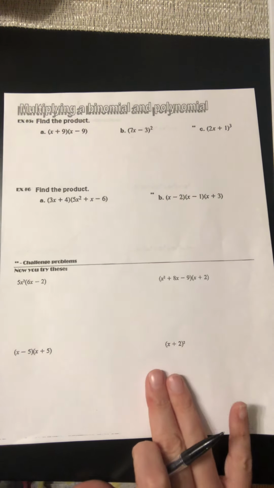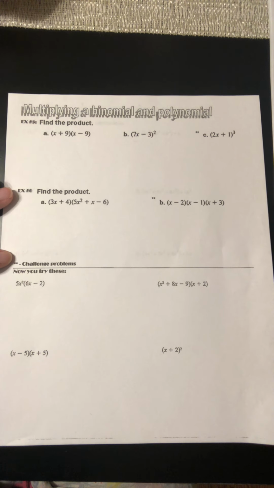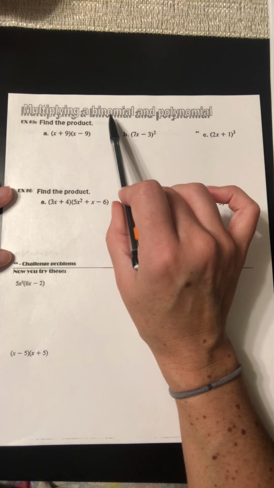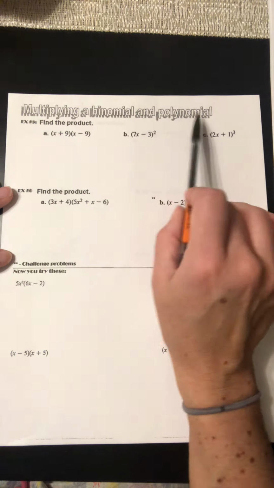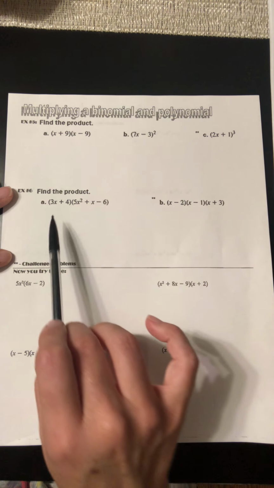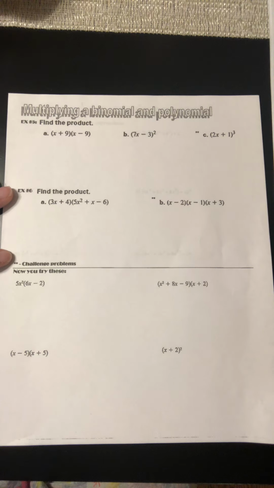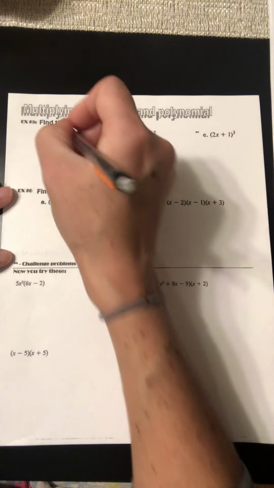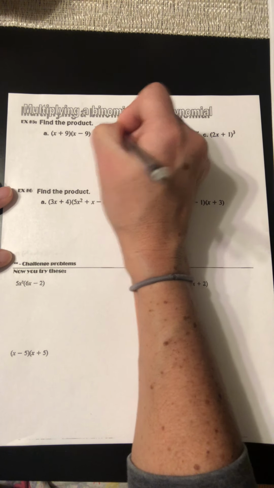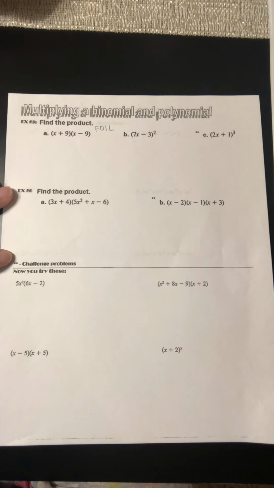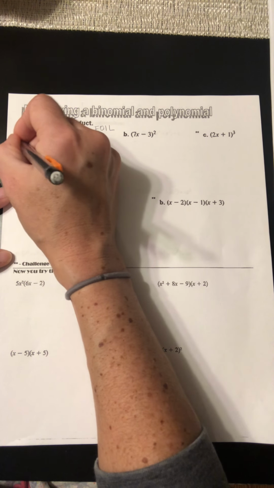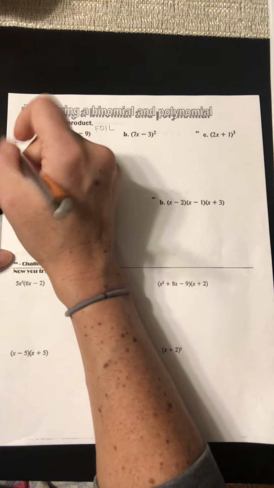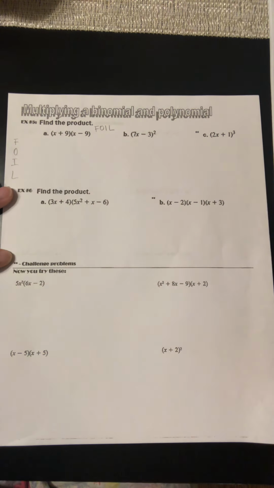Now, take a look at this guy. This is where we're going to multiply a binomial times a polynomial, okay? Now, it could be either a binomial times a binomial, which you see here and here, or we could do a binomial times a trinomial, okay? So here, if you have a binomial times a binomial, this is where we do FOIL, if you guys remember, okay? So FOIL is where you're going to multiply the first, the outer, the inner, and the last terms, okay?